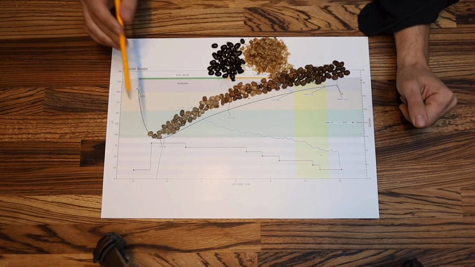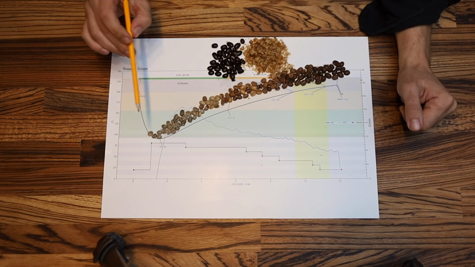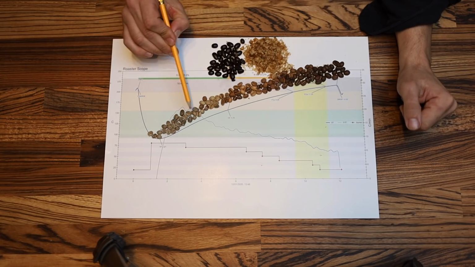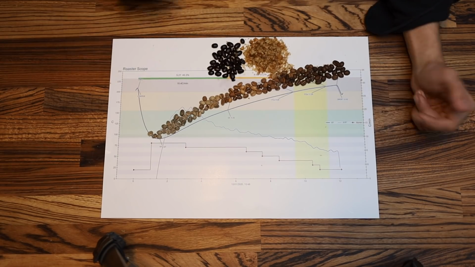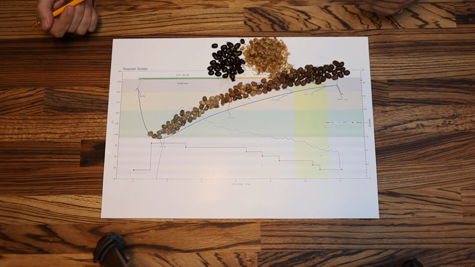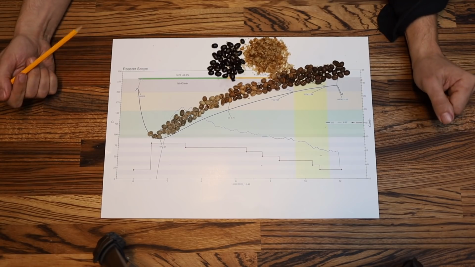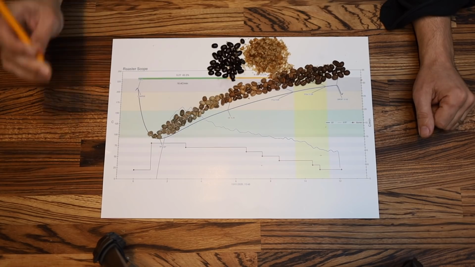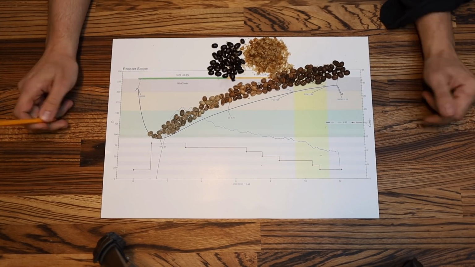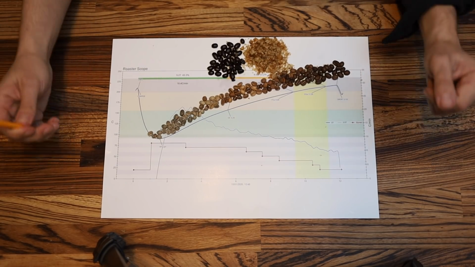But here we've got the slope, which, as you can see as it goes up, is ever decreasing, and this is really important when roasting coffee. It's something you don't get in large-scale commercial roasting, which tends to be on a very linear scale, going in a straight line, where the coffee just goes in at a temperature and comes out at a temperature.